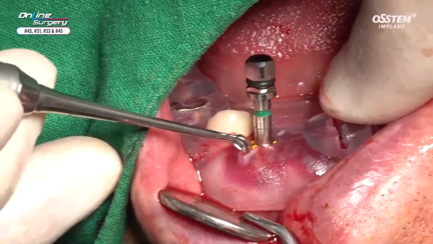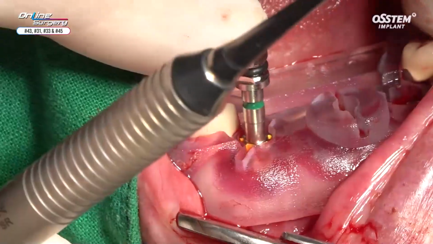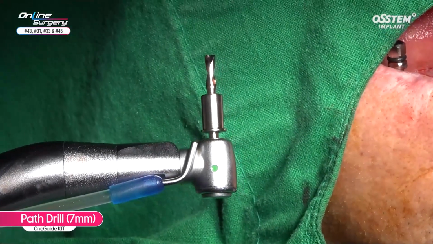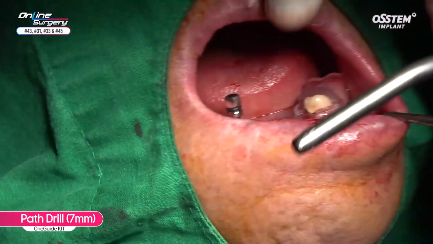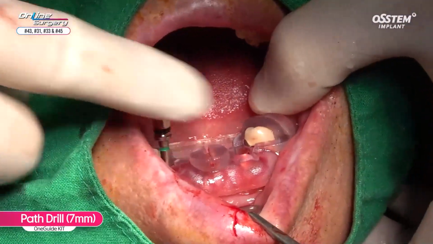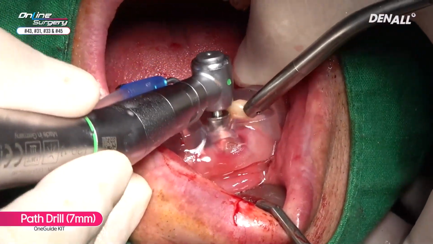This is adjusted up to the yellow. The depth and path is adjusted. So I'm going to put this in and then move on to the next side. In order to prevent slipping, I'm going to start with K9. If you utilize this in the place where implant is placed, it's better.